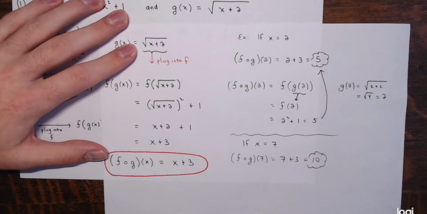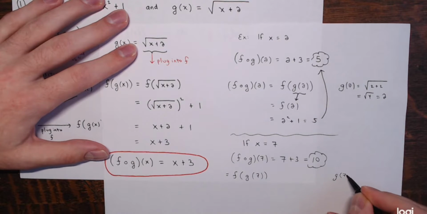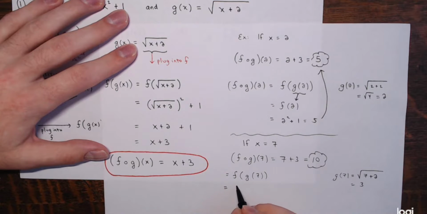Well, let's see if that works going the long way. This would be f of g of 7. So remember, first you plug 7 into g. Now g of 7 would be the square root of 7 plus 2. That's 3, right? The square root of 9. So this becomes f of 3. Then I take 3 and plug that into f.